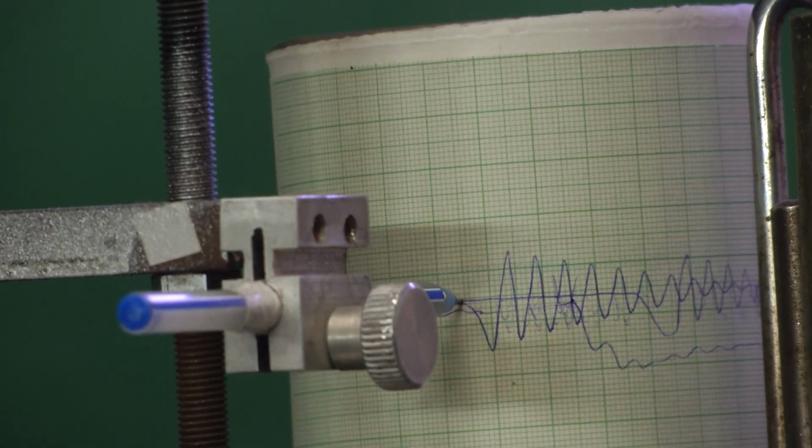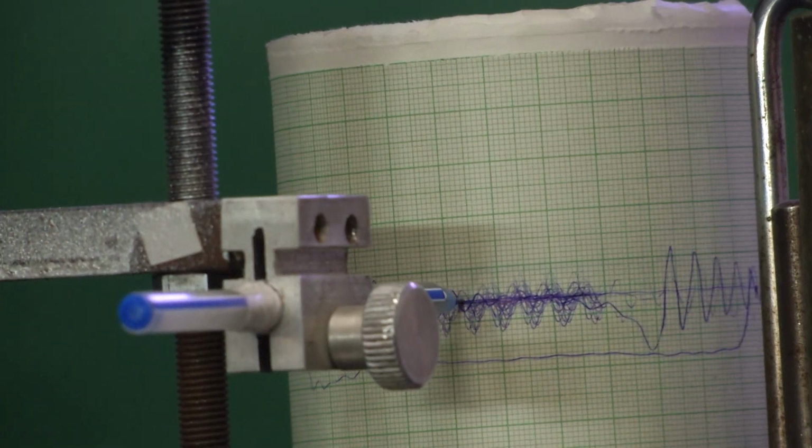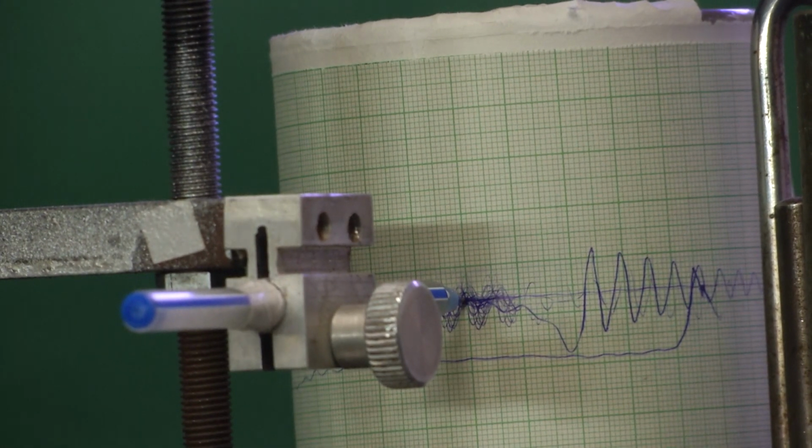Okay. So, that is the way, practically, one can do the measurement of the vibratory damping.